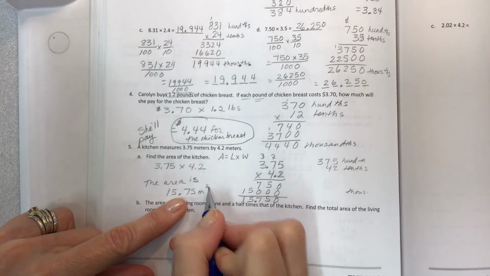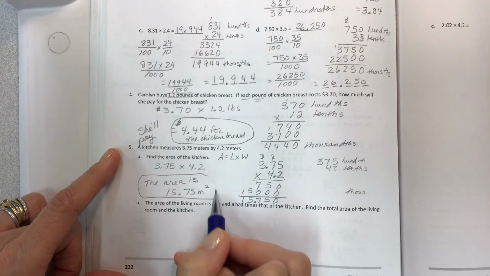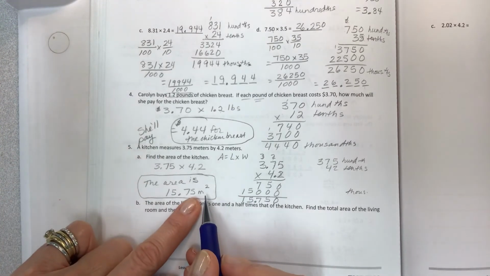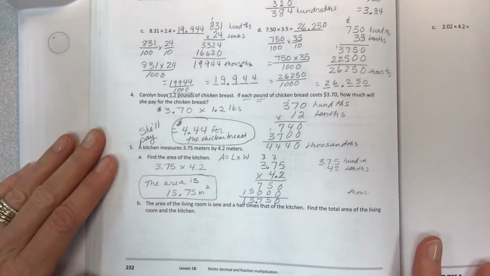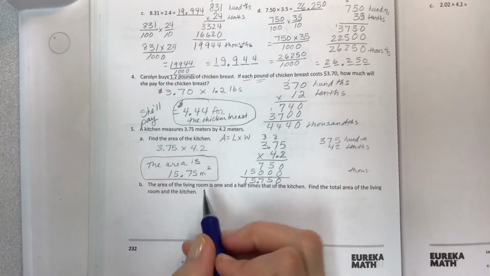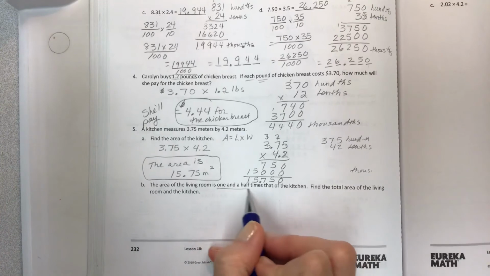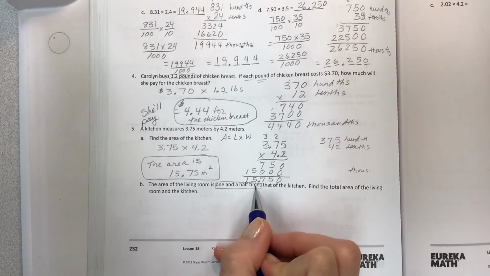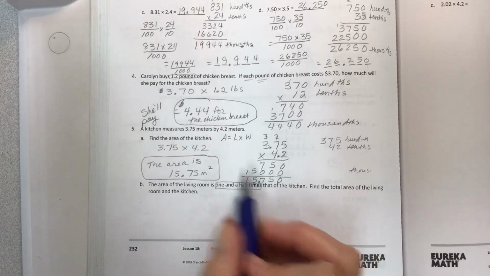Now here's a fancy thing that you don't know yet. Meters, M, and then squared. I know, they're just throwing all kinds of fun stuff. Just put a 2 exponent up there. That's how you write area. Last bit. We can do it. The area of the living room is 1.5 times that of the kitchen.